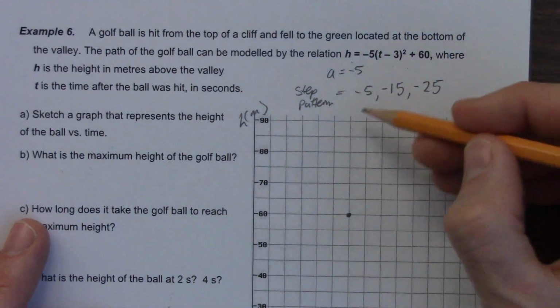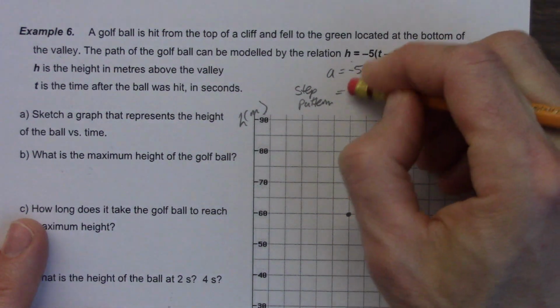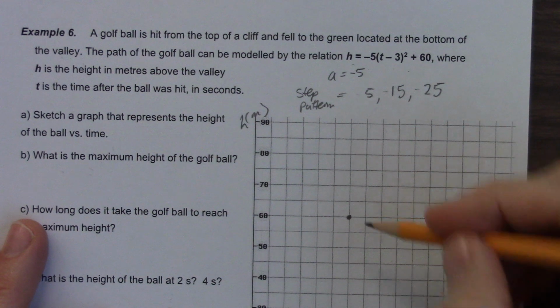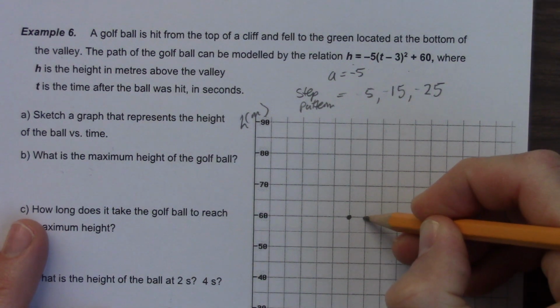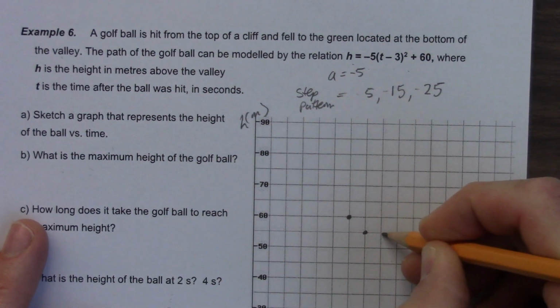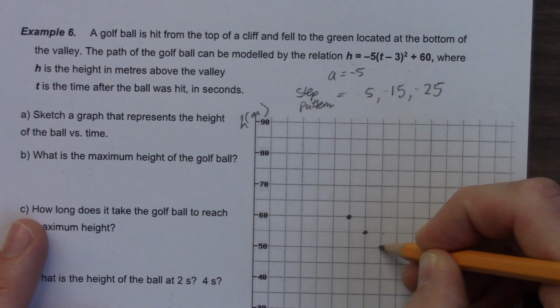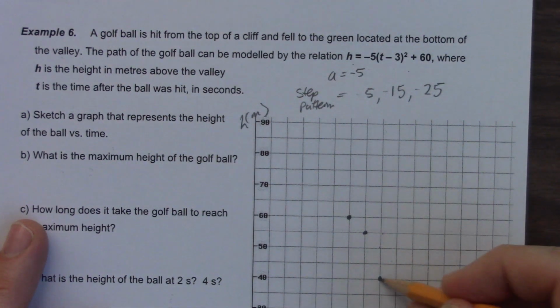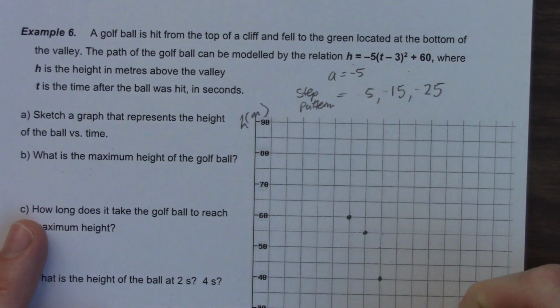Right? So actually we don't normally consider the negatives in our step pattern because we know we're going down because it's negative. We're going to go 1 over and we're going to go 5 down. Then we're going to go 1 over and we're going to go 15 down. 1, 2, 3. And then we're going to go 1 over and we're going to go 1, 2, 3, 4, 5.